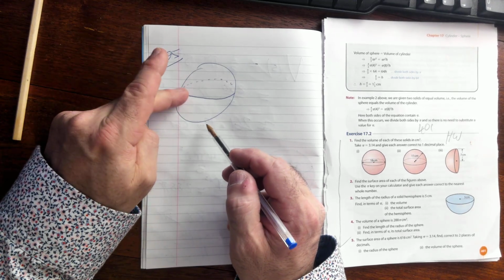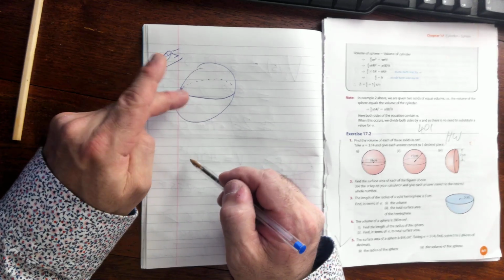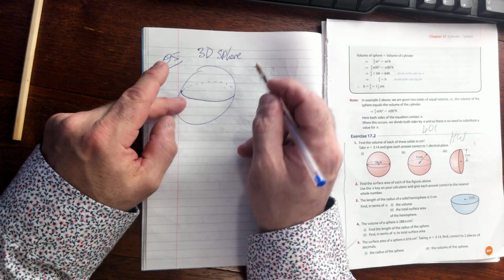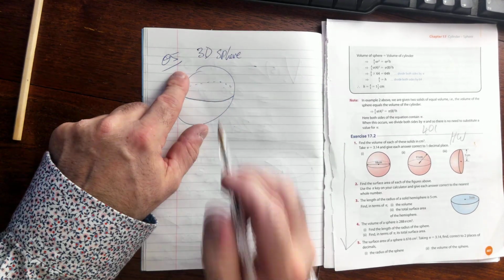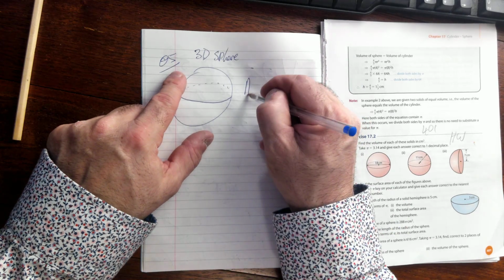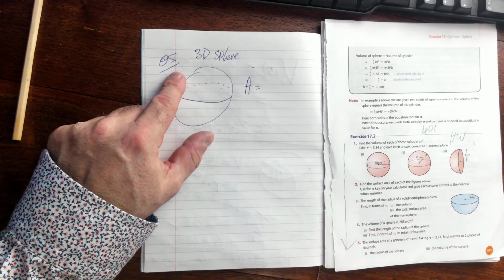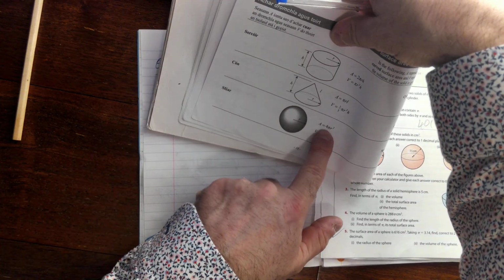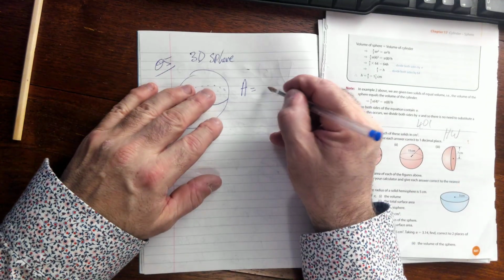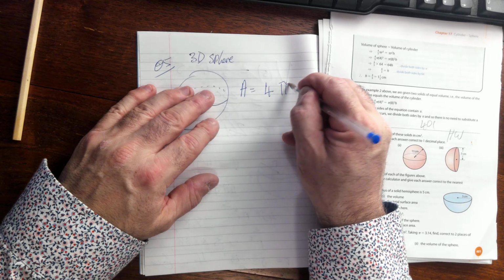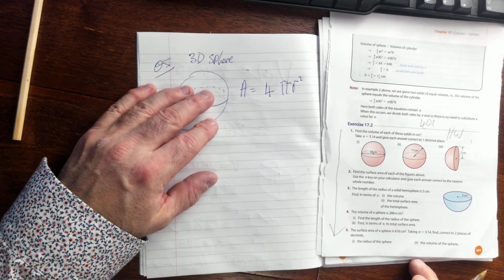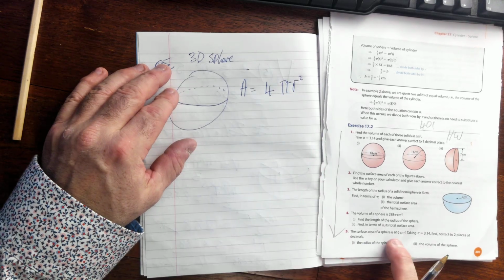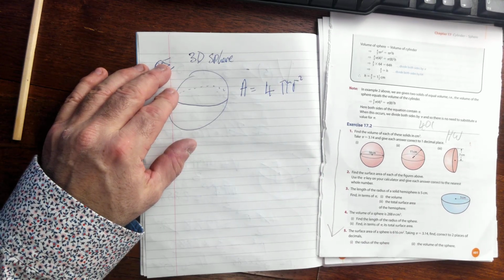Either way, this is your drawing of the 3D sphere. Obviously it's 3D if it's a sphere, but that's a nice way to remind ourselves. And we remind ourselves that the area is 4 times the area of a circle: 4 pi r squared. So we can set that to the value 616.